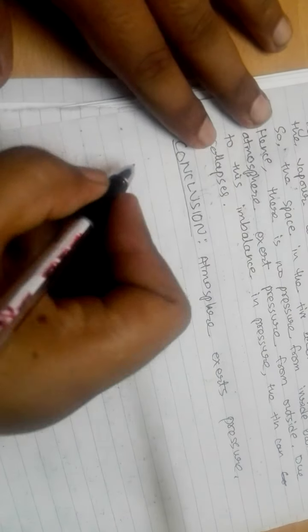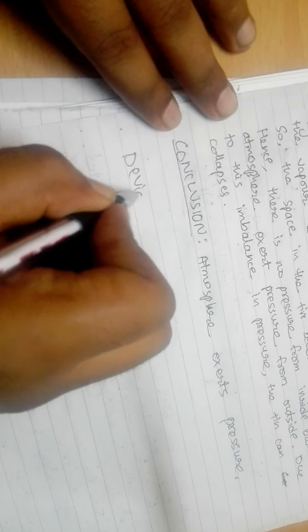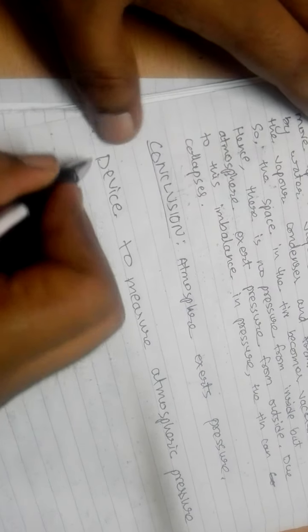Okay, next title: device to measure atmospheric pressure. What device do we use to measure atmospheric pressure? And you quite know it very well.